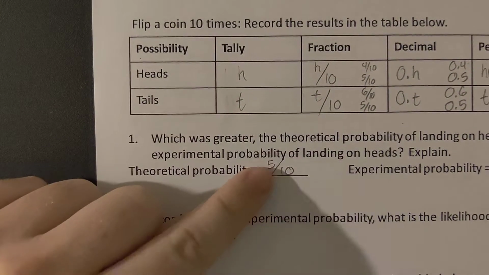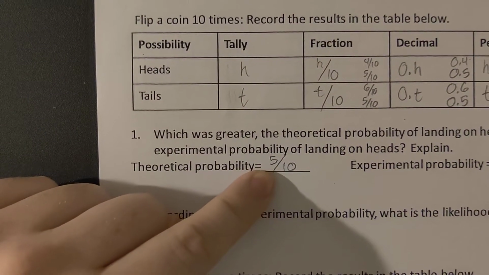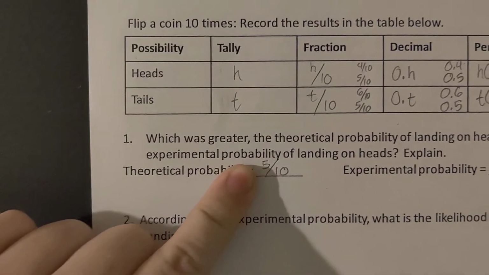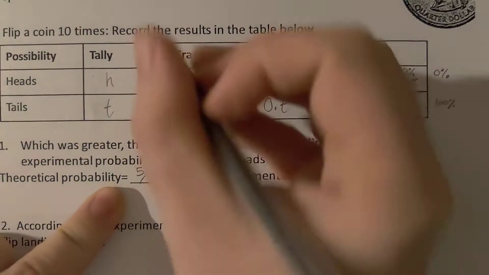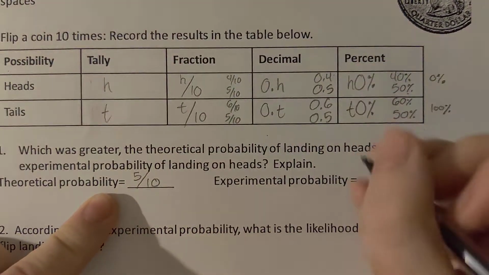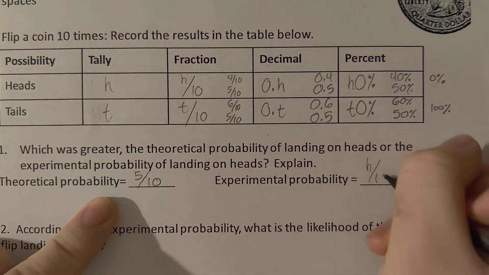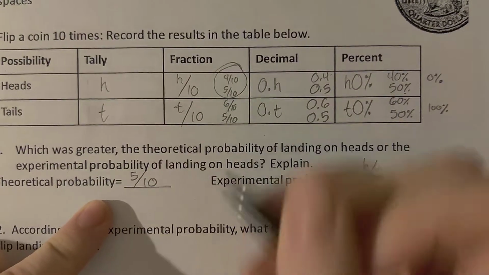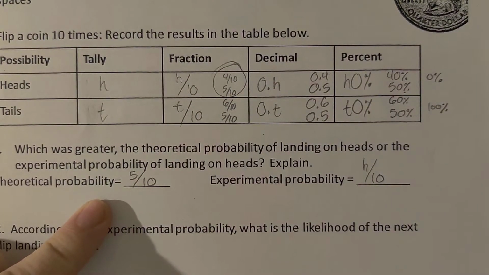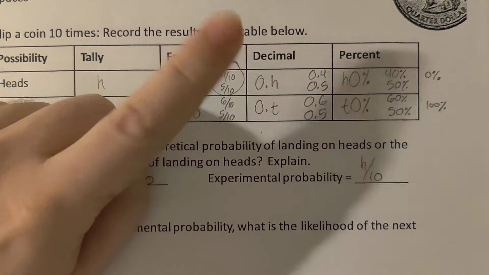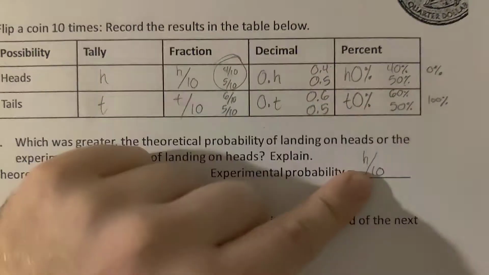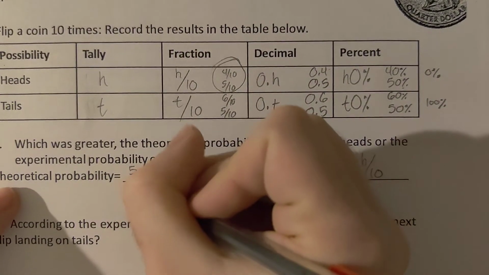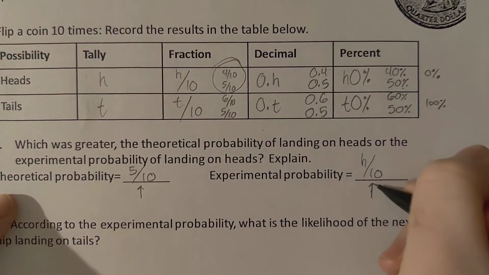Now, I do want you to write 5 out of 10. Write 5 out of 10 for sure, because that is the theoretical probability. But your experimental probability is what you got here. I'm going to say your H out of 10. It's going to be one of these numbers that you wrote here. So take that number and put it here. And there you can compare this number and that number.